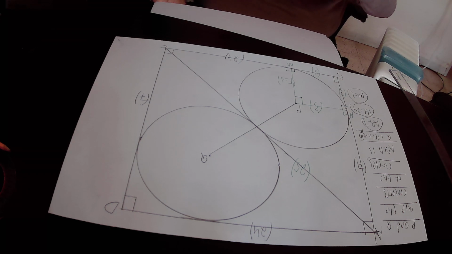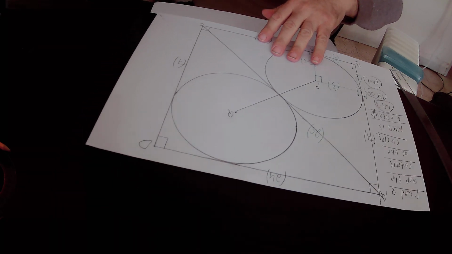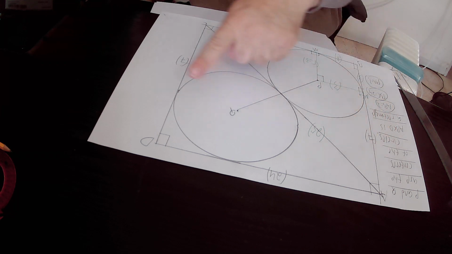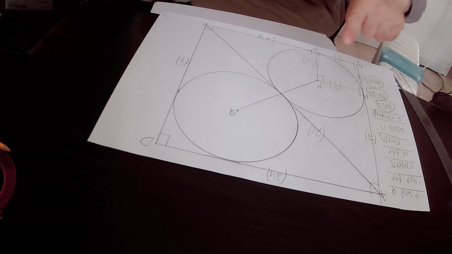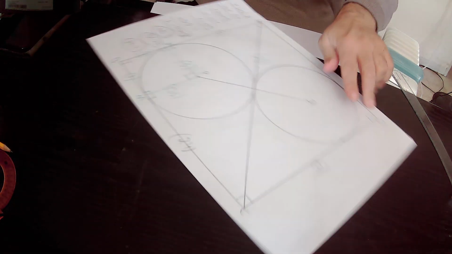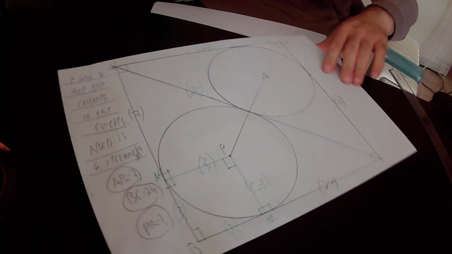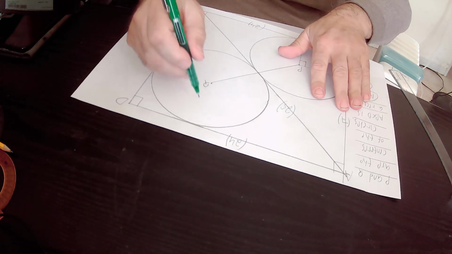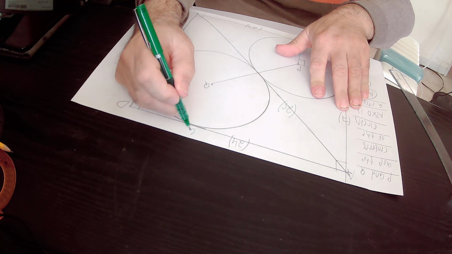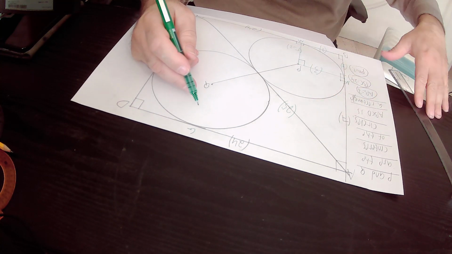We repeat the same process on the other circle, the right circle here. We define the point of tangency of tangent AD with this circle as point G. We join points Q and G together by a straight line.